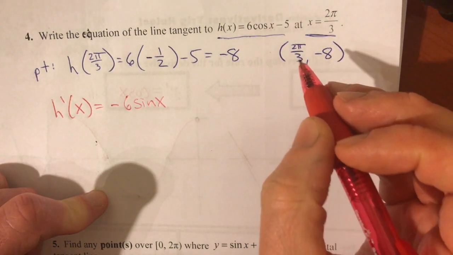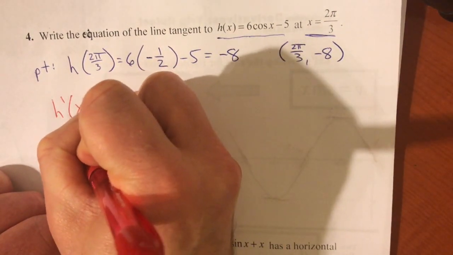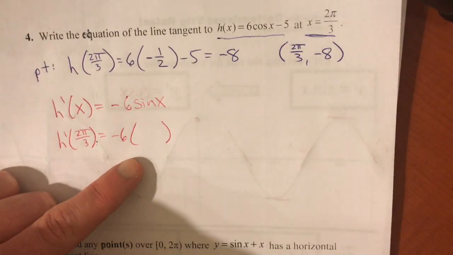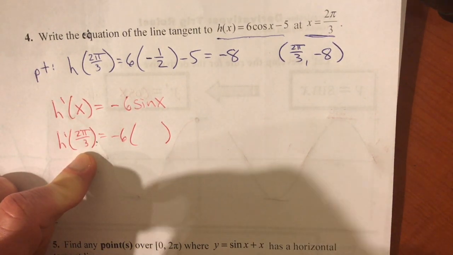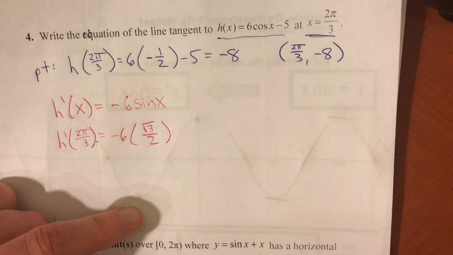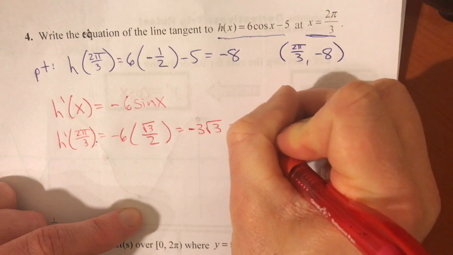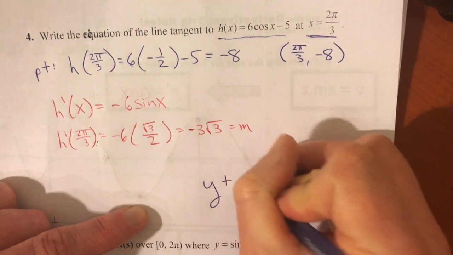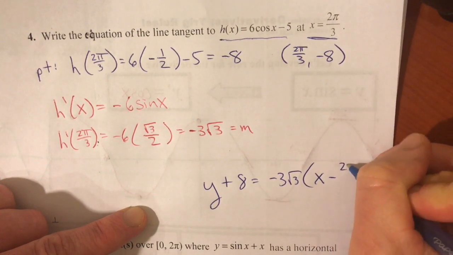And now let's get the slope at this specific point. So we plug in that x value. So h prime of 2 pi over 3 gives you negative 6 times the sine of 2 pi over 3. Sine of 2 pi over 3 is quadrant 2, where sine is positive, and the sine of any pi over 3 is that root 3 over 2 ratio. So positive root 3 over 2 multiplied by negative 6 is going to give you negative 3 root 3. There's your slope. There's your point. Point slope form. Y plus 8 equals negative 3 root 3, the slope, times x minus 2 pi over 3.